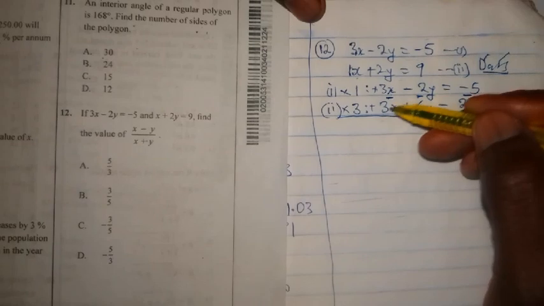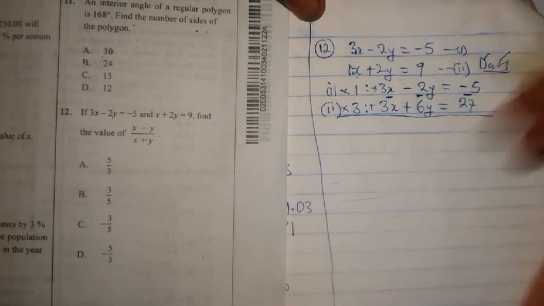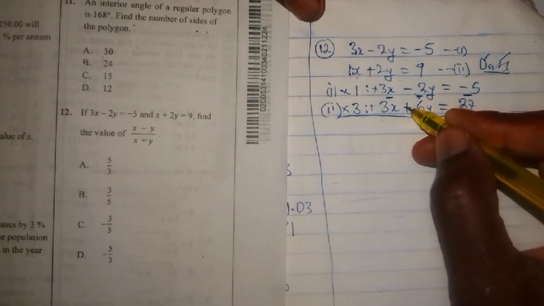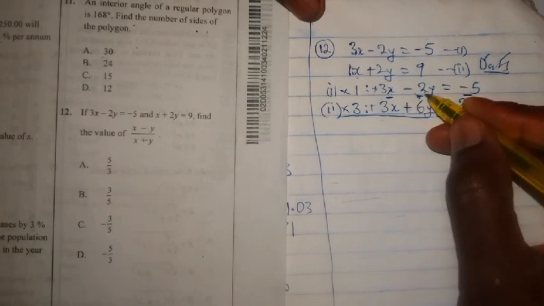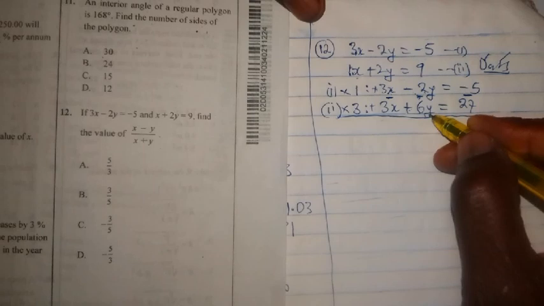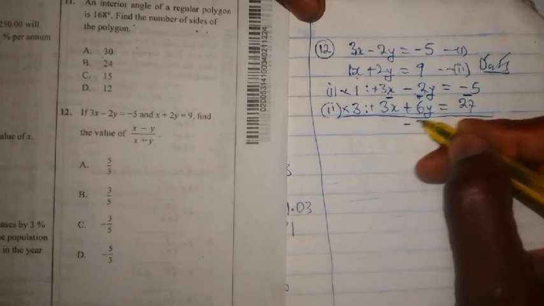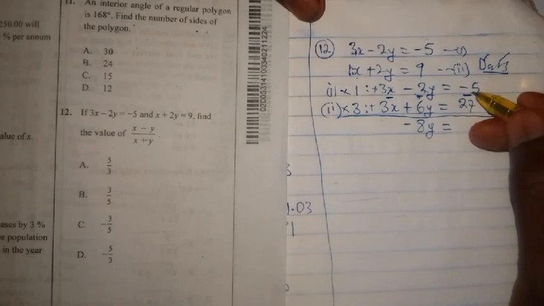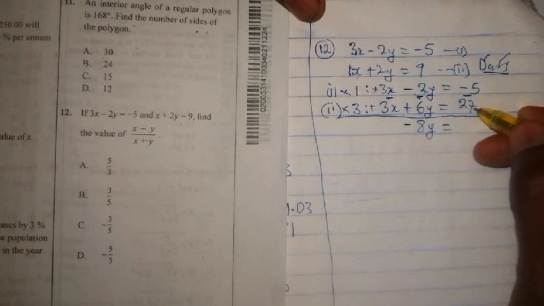So 3x minus 3x will give me what? 0. Then minus 2y minus plus 6y. This minus will turn the plus to minus, so it will become minus 2y minus 6y, and that will give me minus what? Minus 8y, and this equals minus 5 minus 30.